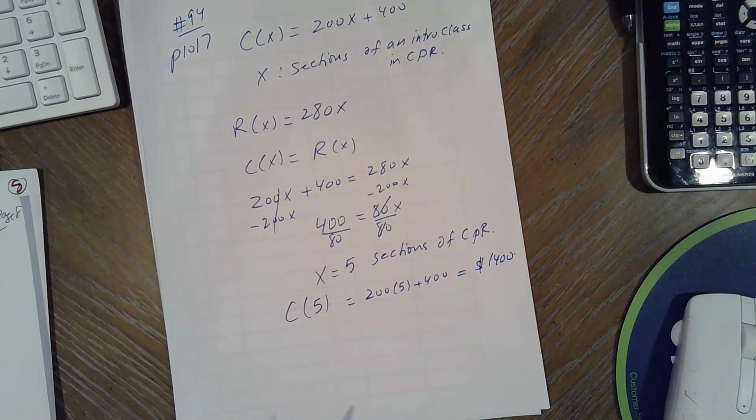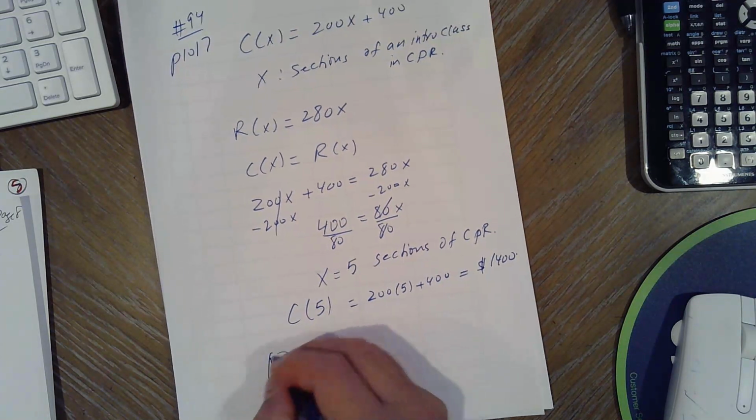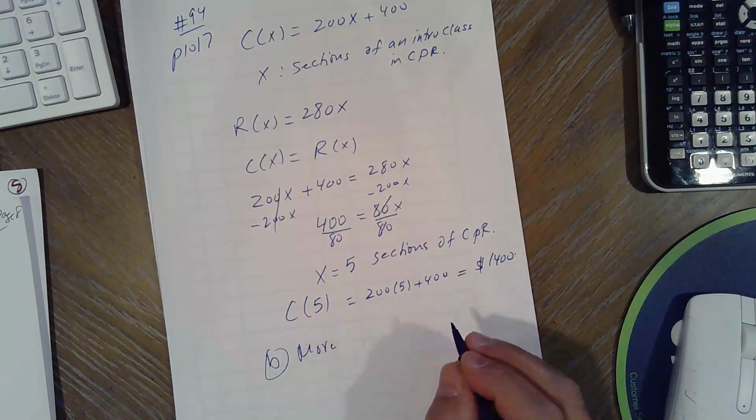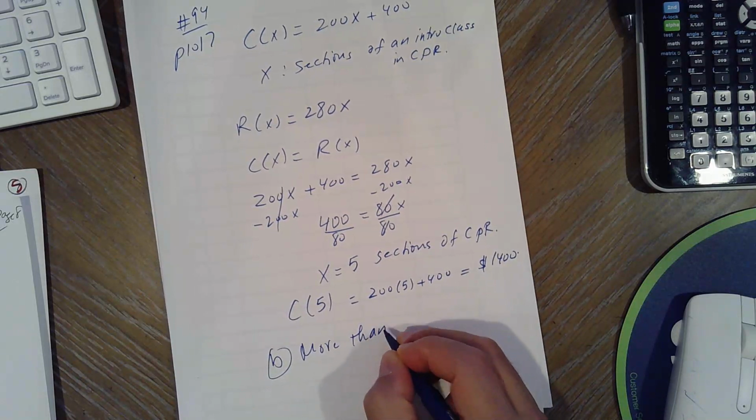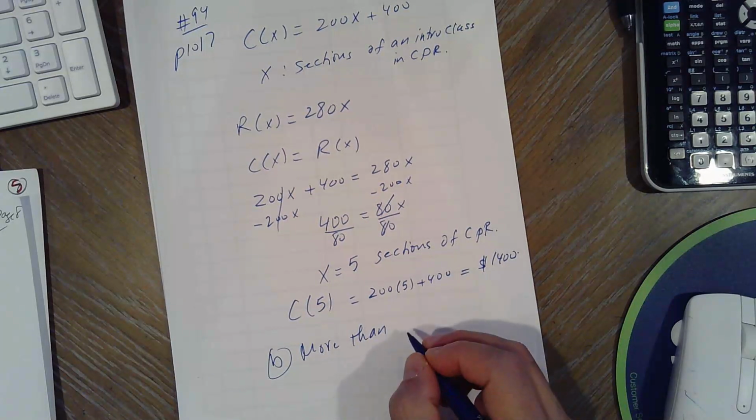How many sections does the college need to offer to make a profit with the CPR training course? Of course, they need to offer more than 5, because 5 will break even. So more than 5, the more they offer after 5, the more money they make.